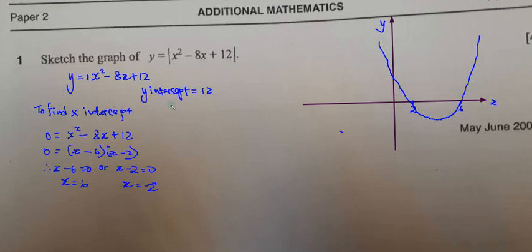Now, after you have sketched whatever is inside the absolute lines, the next stage is to apply the absolute value to x squared minus 8x plus 12.